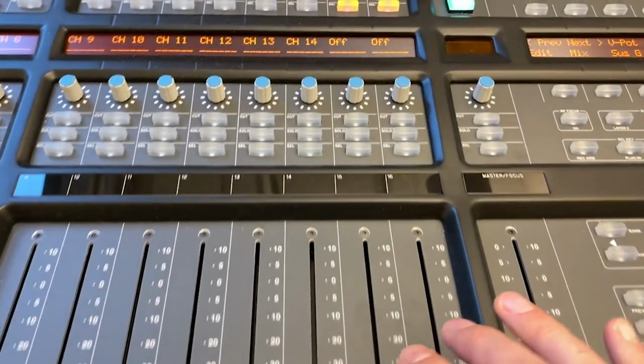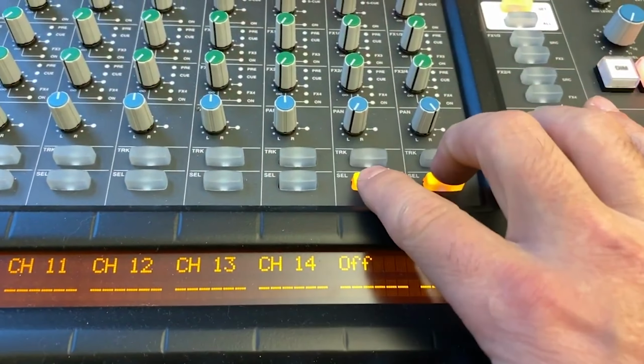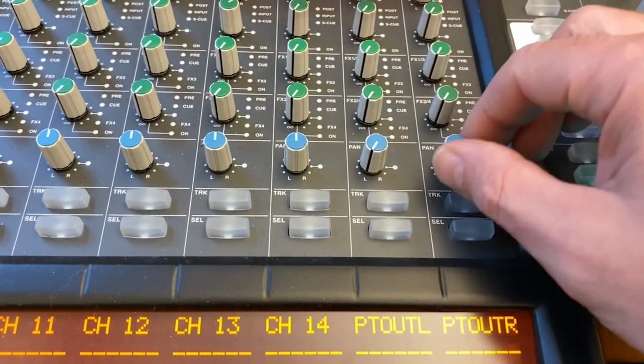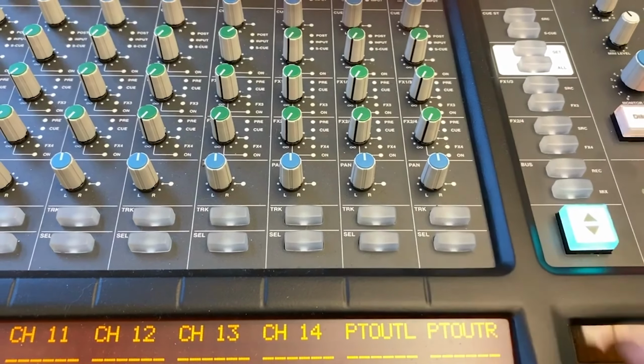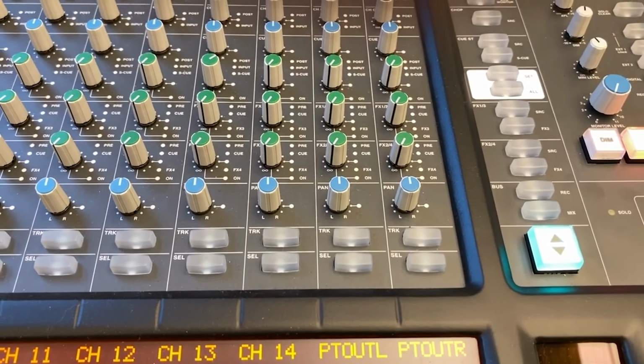You may also notice too, these are still selected. We can deselect those. And if you notice, these pans were panned hard left and right, which is important, but you probably want to bring them back to center or detent to normalize the board.